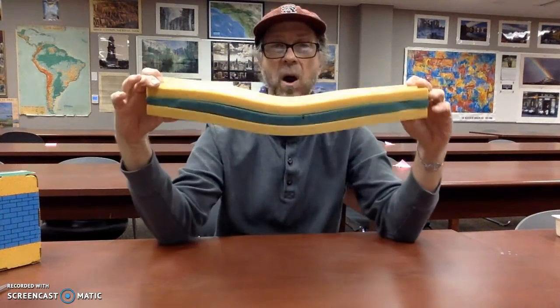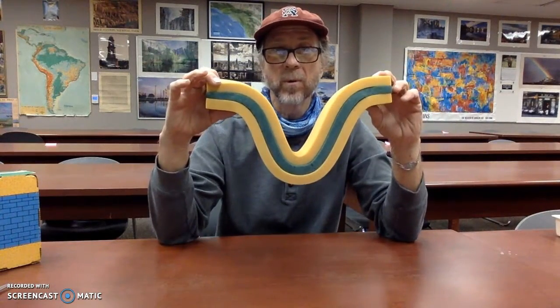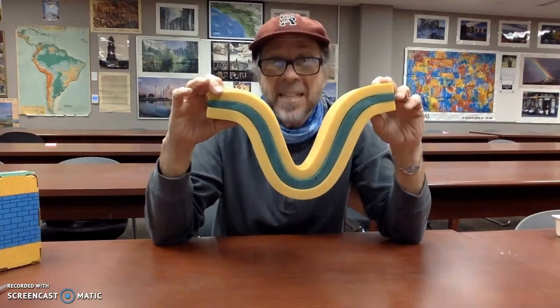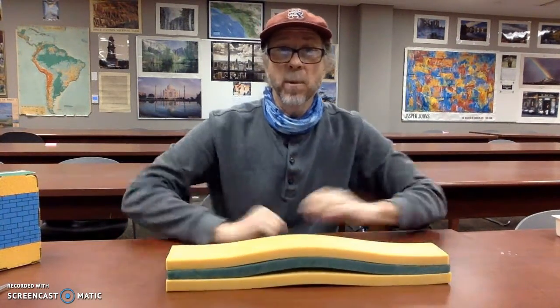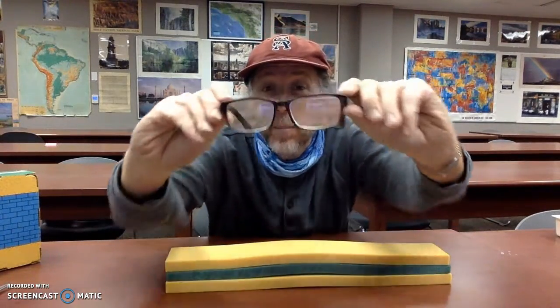That would be an anticline. That's folding, okay? What about if it does this? Woo! What do we call that one? Syncline. Exactly correct. Watch again. Anticline. Syncline. Remember I used the term recumbent fold? Recumbent fold. I used it when I was talking about thrust faults.